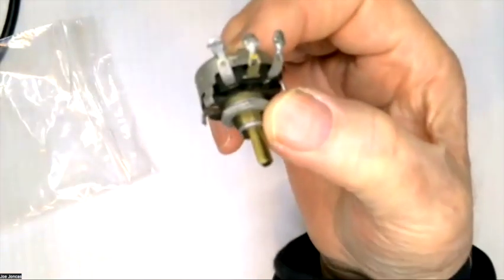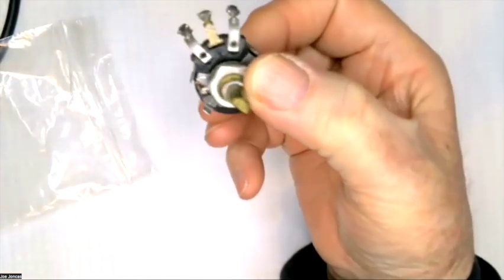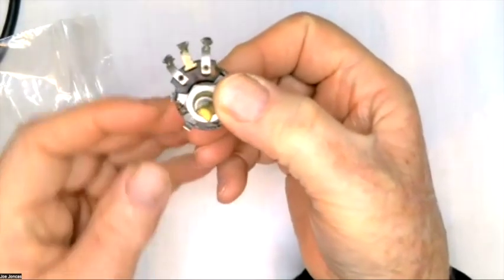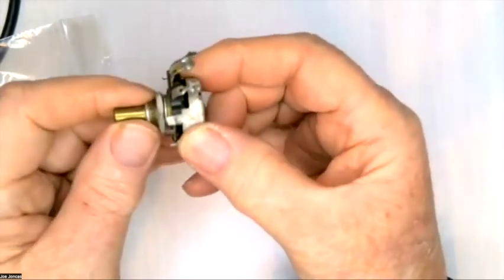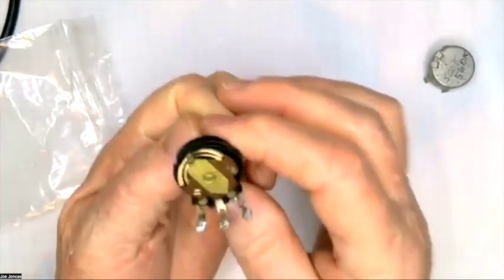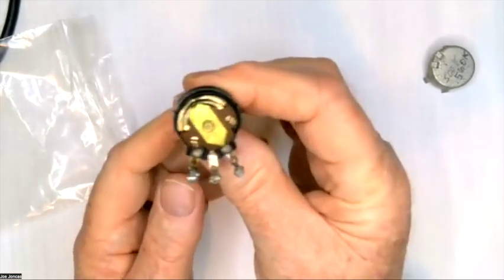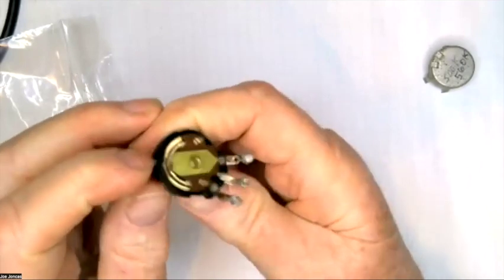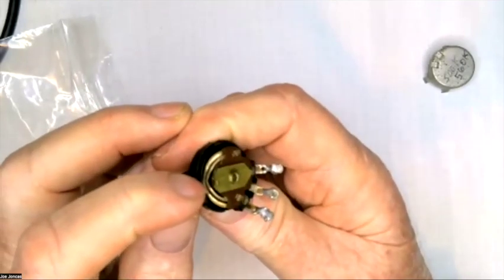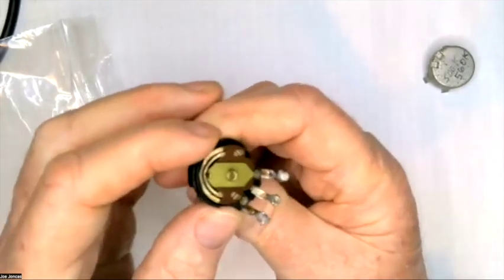Here is a potentiometer. I've already removed these tabs here on the side. These tabs hold this rear panel on, and so I can just now remove the rear panel. And if you remember the diagram, there's a swipe, and that's these two copper terminals right there.